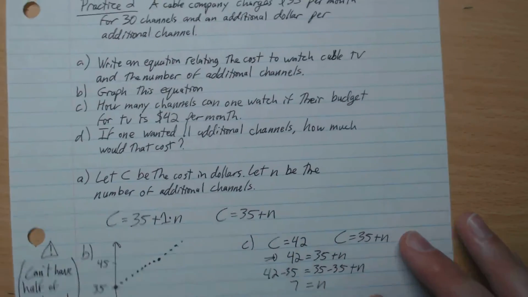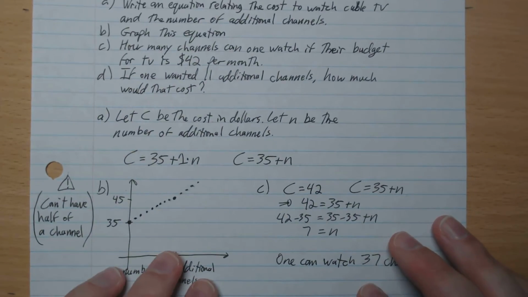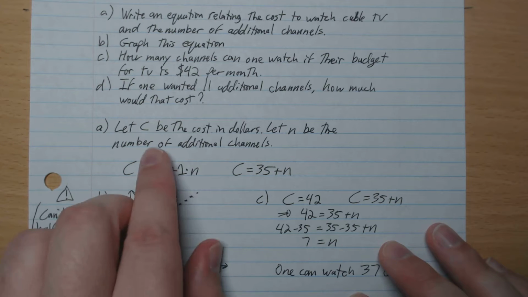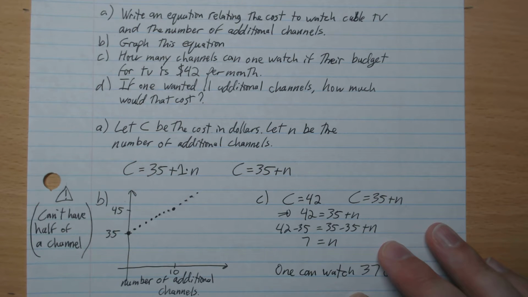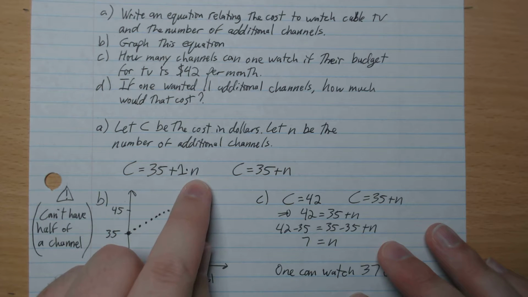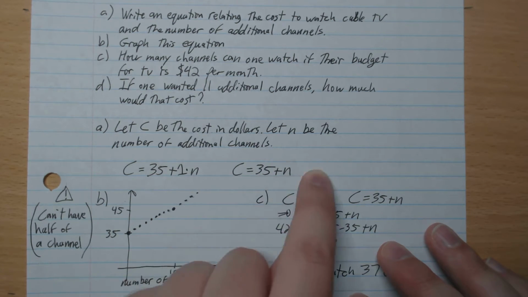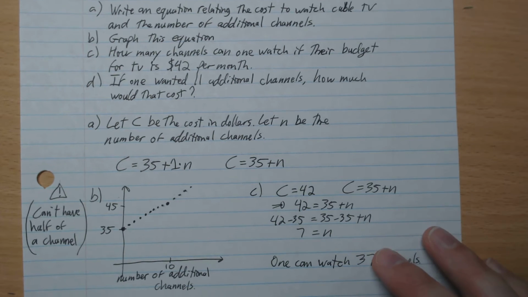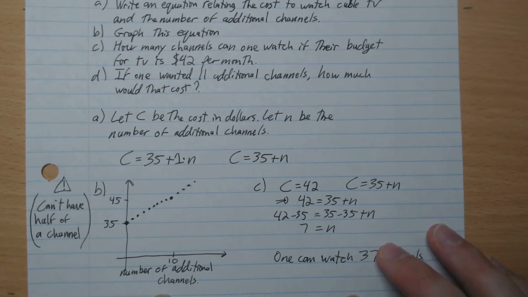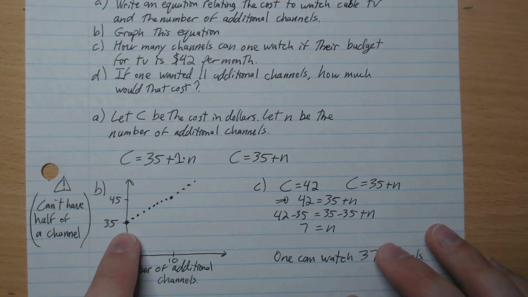Okay, we're back. So A, let C be the cost in dollars and N be the number of additional channels. Now the cost for an additional channel is simply 1. So C equals 35 plus N is our equation. Graph this equation. So at 0 additional channels, it's 35. So additional channels by cost, like that. Oh, I'm missing that. Can write that there, cost.